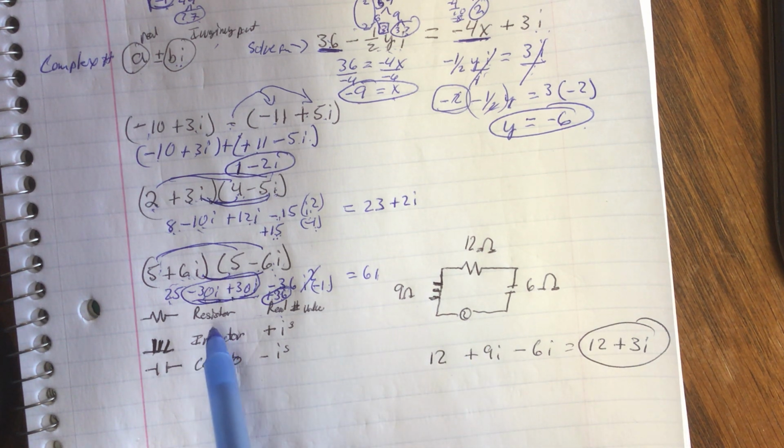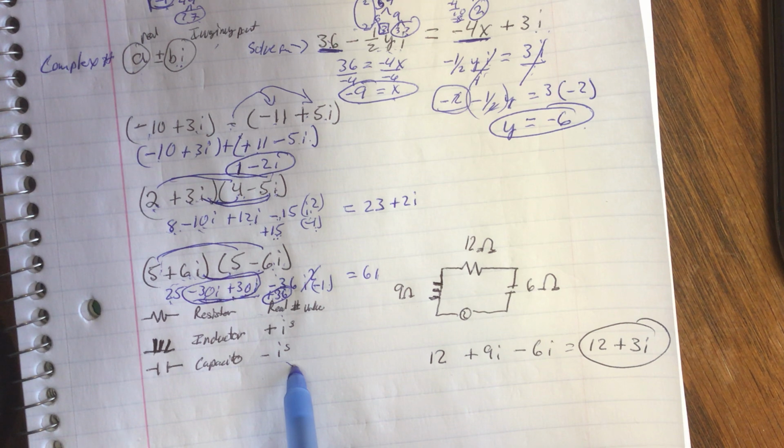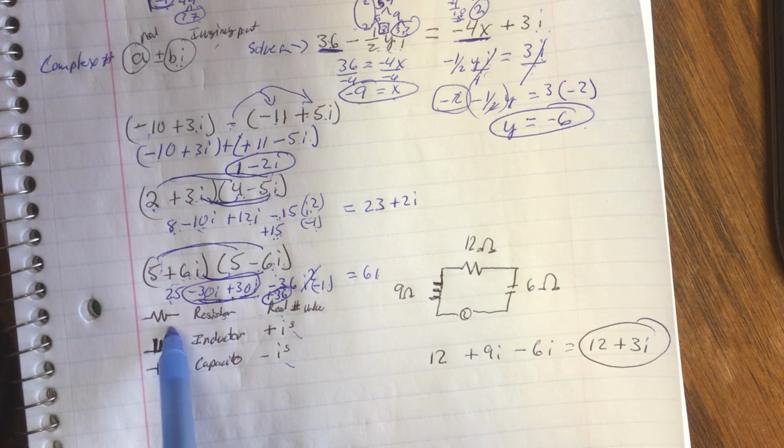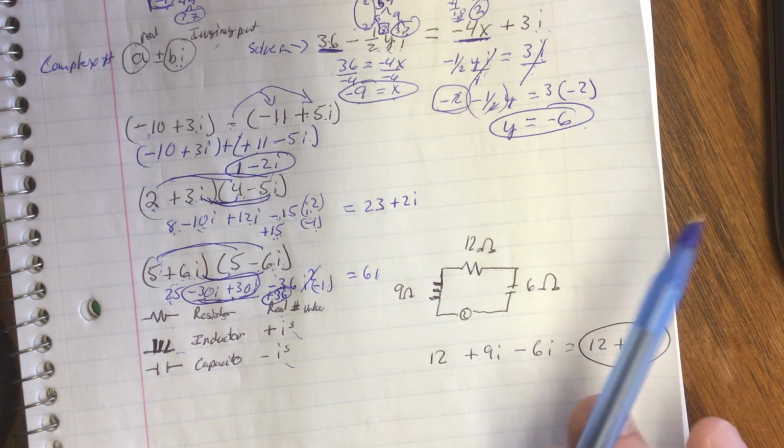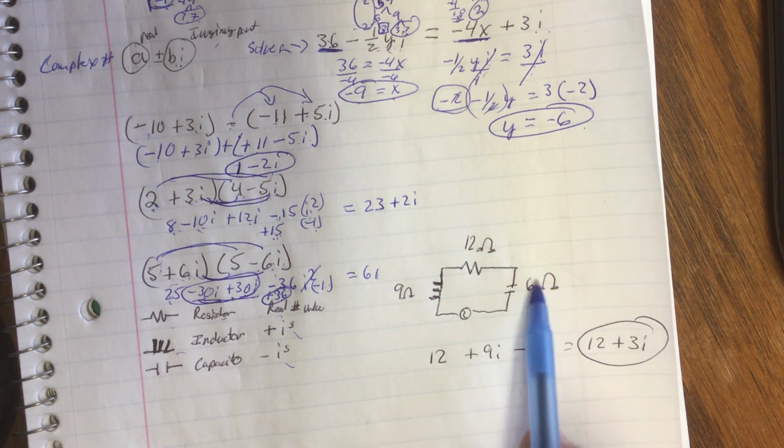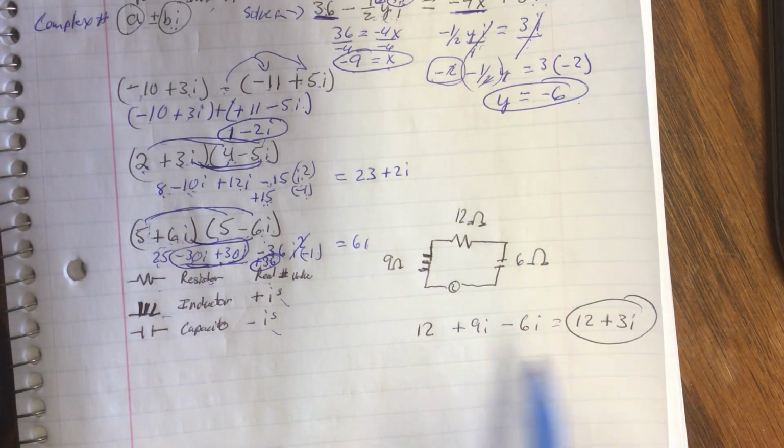The last type is what we call a transmitter electrical box. So in an electrical box, there's going to be resistors, inductors, and capacitors. The capacitors are negative i values. The inductors look like this. Those are going to be positive i values. And the resistors are going to be your real number part. So they'll look like that. So it'll look like something like this, where you have this box. It looks confusing, but it's actually very simple.